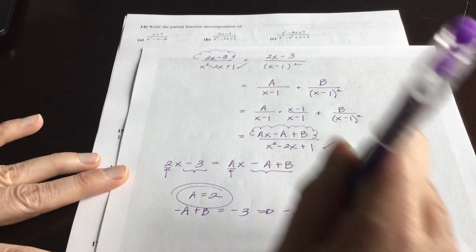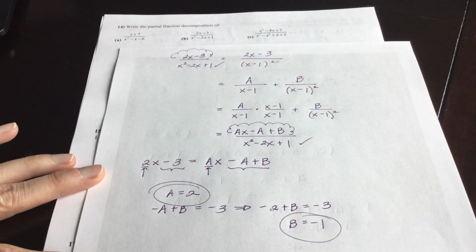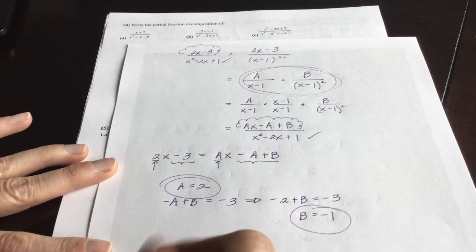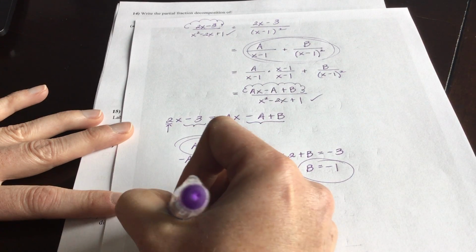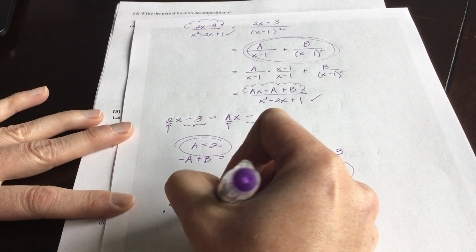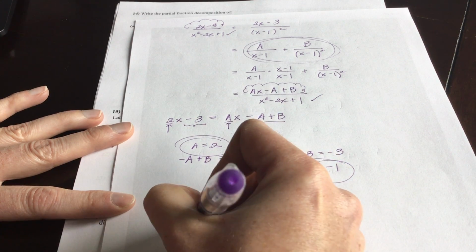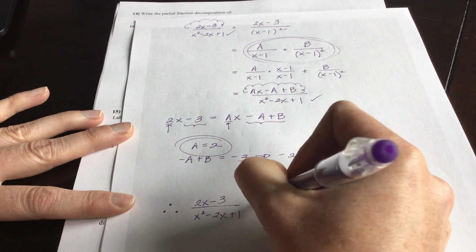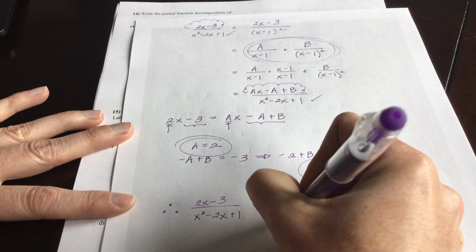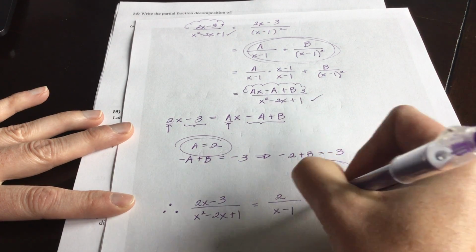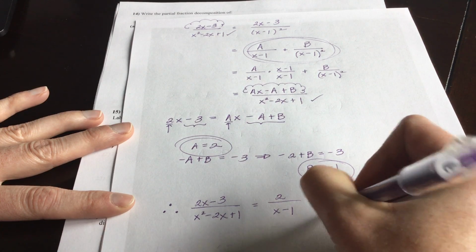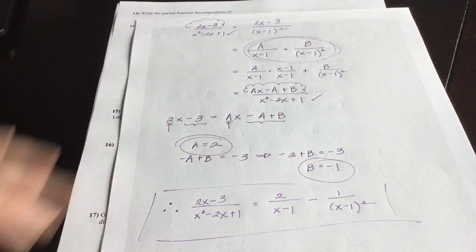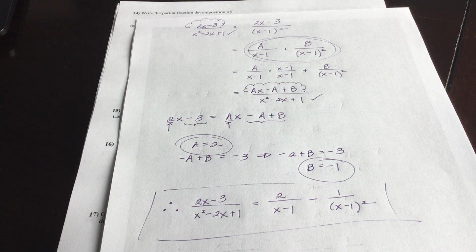Just like last time, you're going to take your A and B values and then back substitute them into your form. And then that would lead to your final answer. So our conclusion here would be that 2x minus 3 over x squared minus 2x plus 1 is equivalent to 2 over x minus 1 minus 1 over the quantity x minus 1 squared. There we go. Okay.